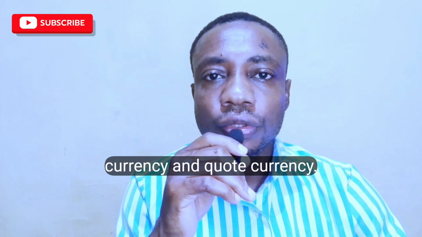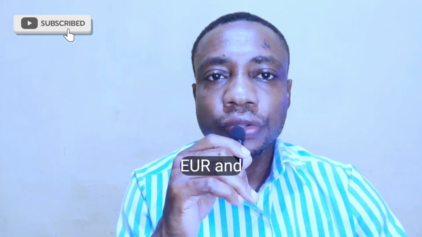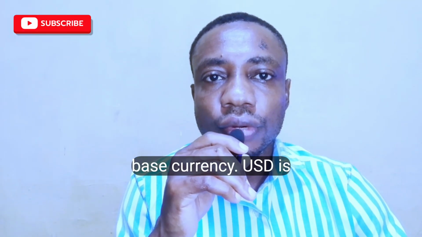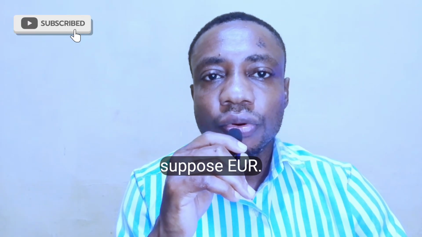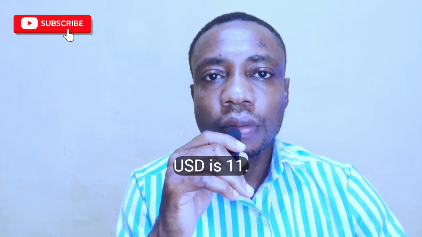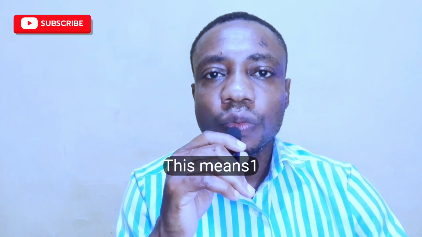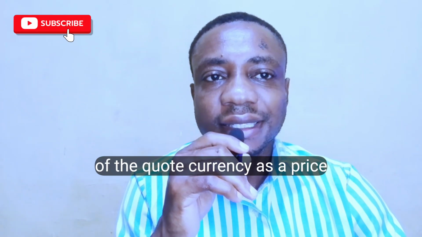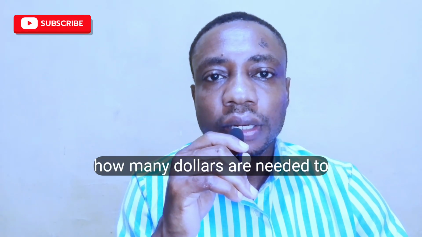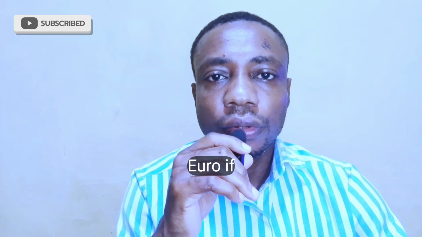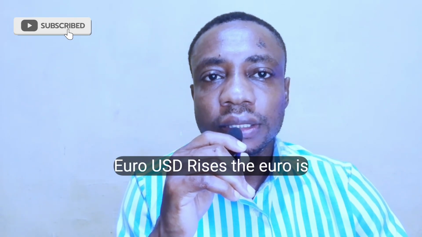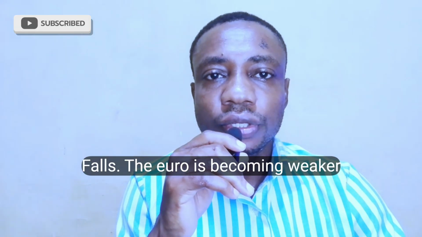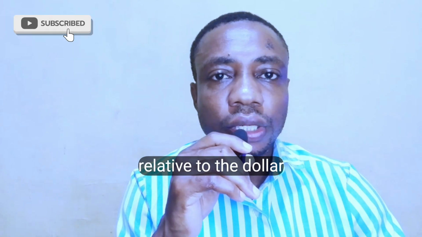Base currency and quote currency. Let's use EUR and USD. EUR is the base currency. USD is the quote currency. Suppose EUR/USD is 1.1000. This means 1 euro equals 1.10 US dollars. Think of the quote currency as a price tag. The market is telling you how many dollars are needed to buy 1 euro. If EUR/USD rises, the euro is becoming stronger relative to the dollar. If EUR/USD falls, the euro is becoming weaker relative to the dollar.